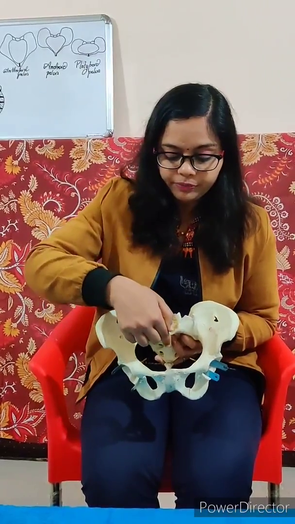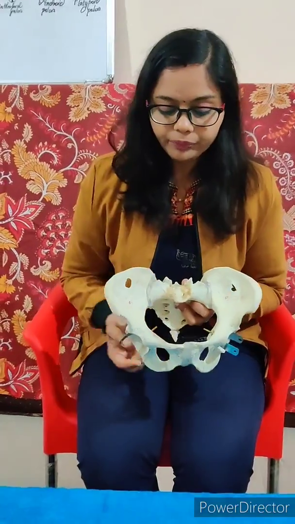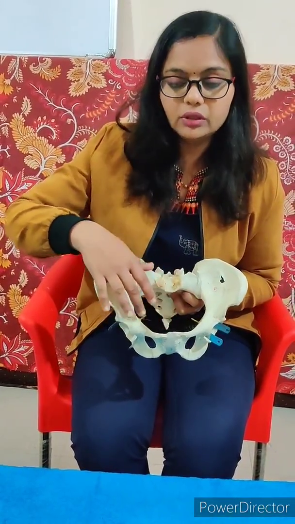The line passing perpendicular and through the center of the plane is the axis. The axis of the pelvis, in anatomical position, is downwards and backwards. If you extend it anteriorly upwards, it touches the umbilicus, and posteriorly it touches the tip of the coccyx. So this is the plane of the inlet.